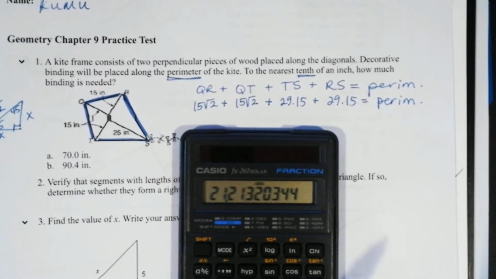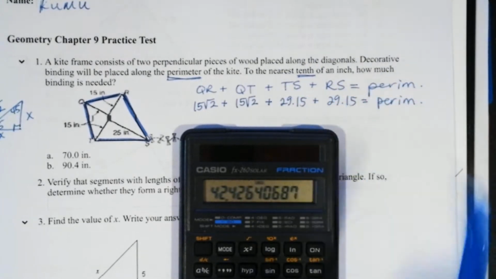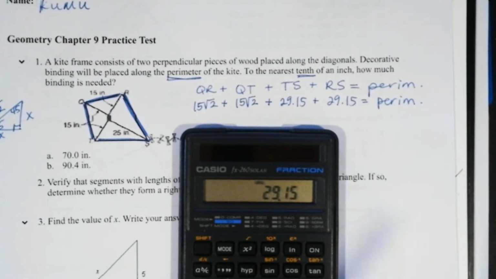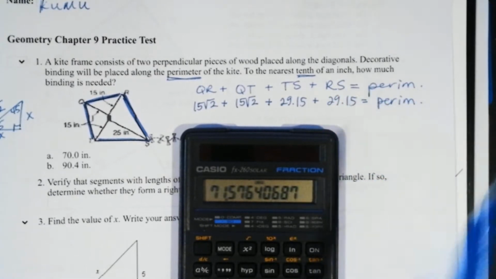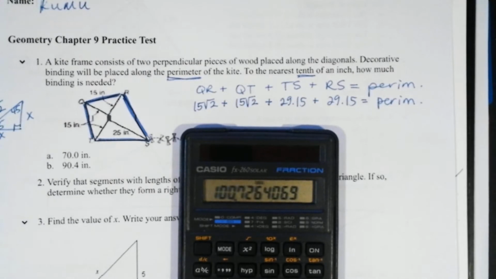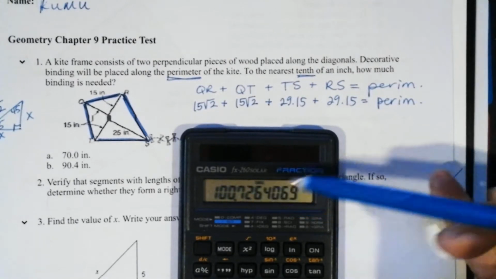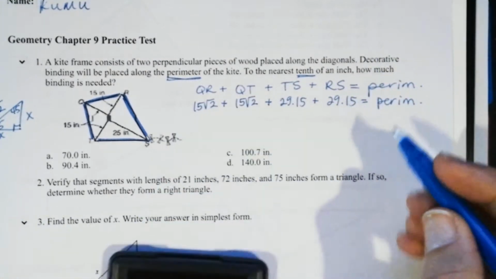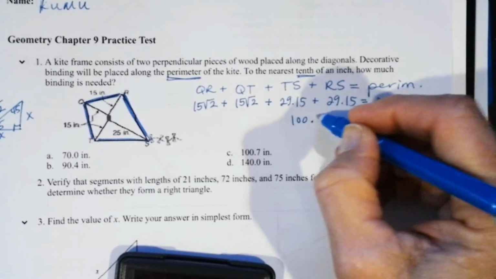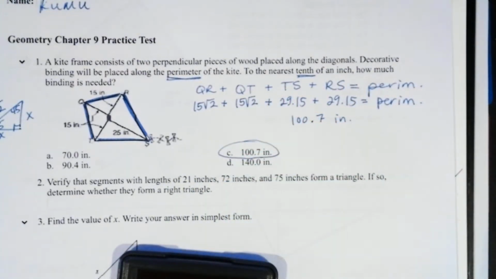And now I'm going to double it so that I can get QT, plus 29.15 plus 29.15. And that gives me 100.73, but it says to the 10th, so that's closer to 0.7 than it is to 0.8. And 100.7 inches is my answer, which as you can see is C.